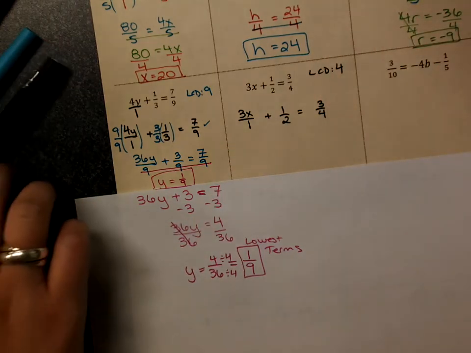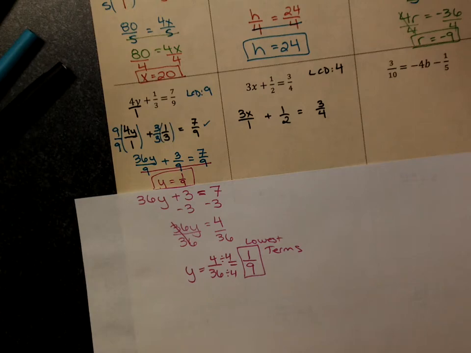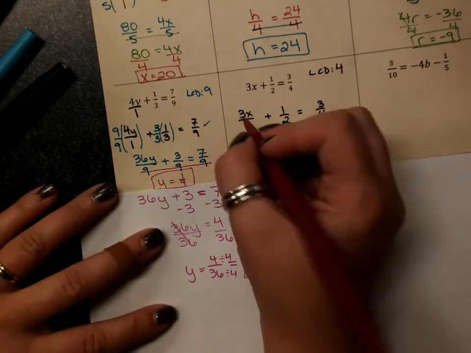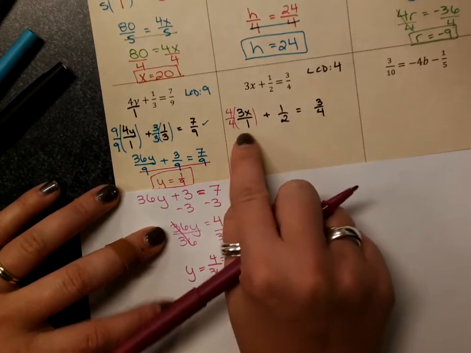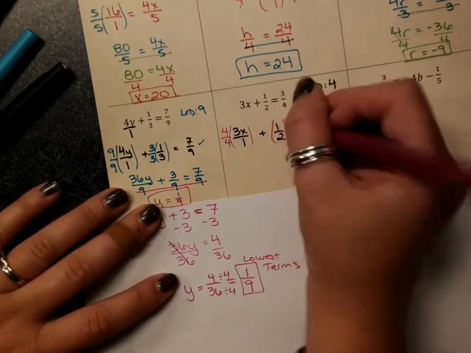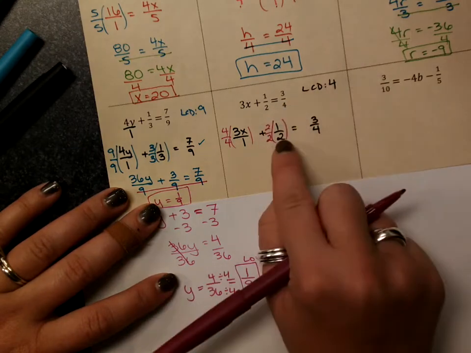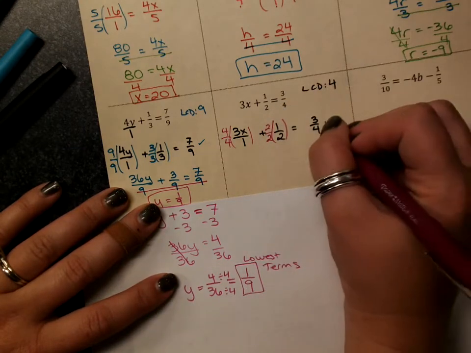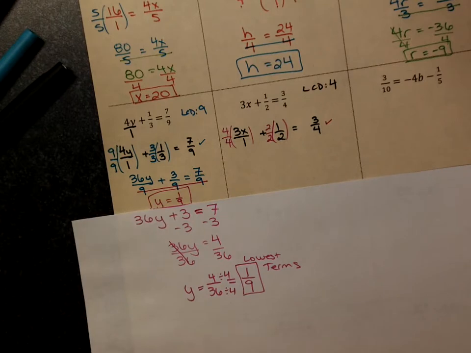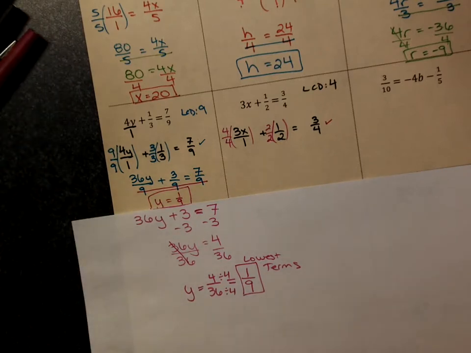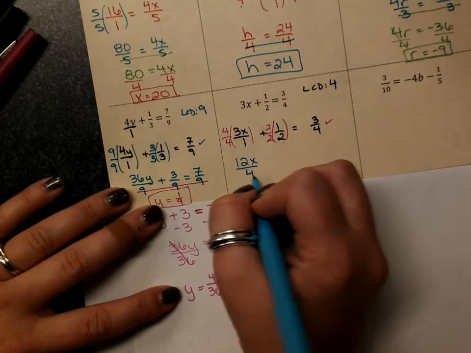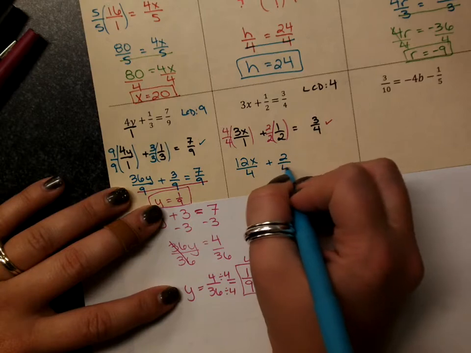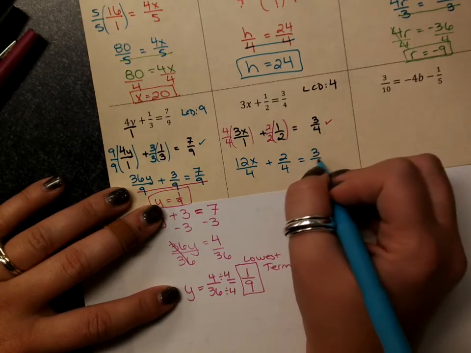From there, we're going to make all the denominators match. So we're going to multiply this one by 4 over 4 to make the denominator 4. Multiply this one by 2 over 2 to make the denominator 4. And this one already has a denominator of 4. And we're going to clean that up. That gives us 12x over 4 plus 2 over 4 equals 3 over 4.